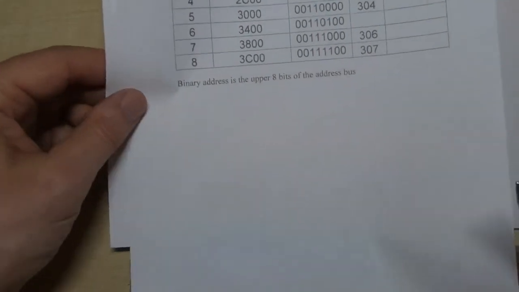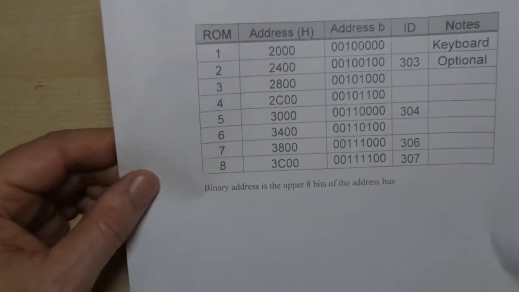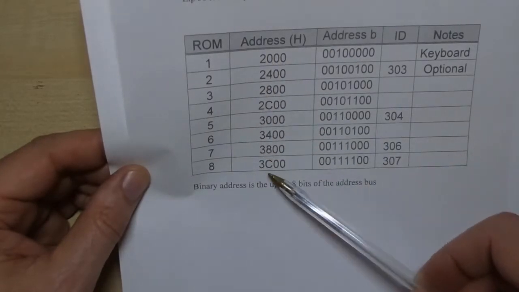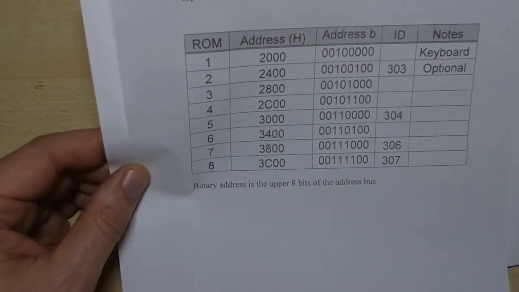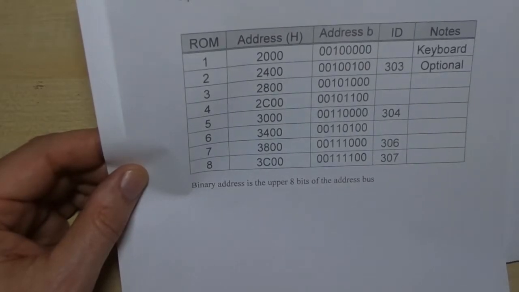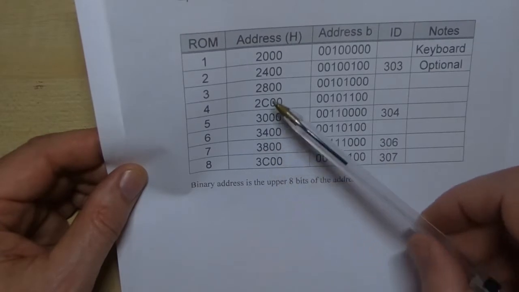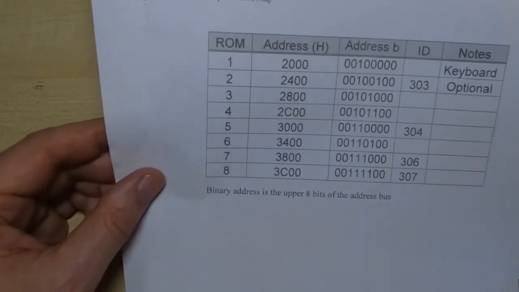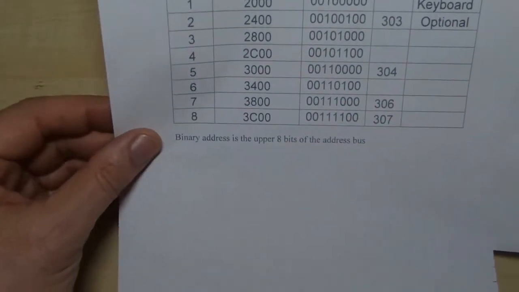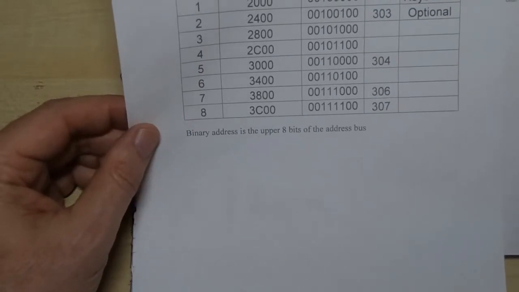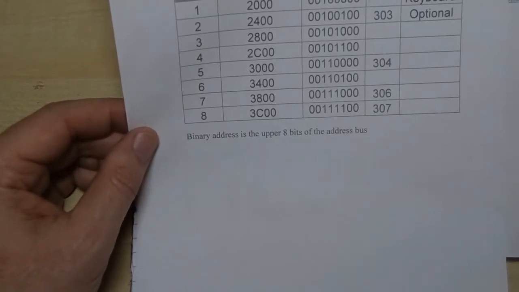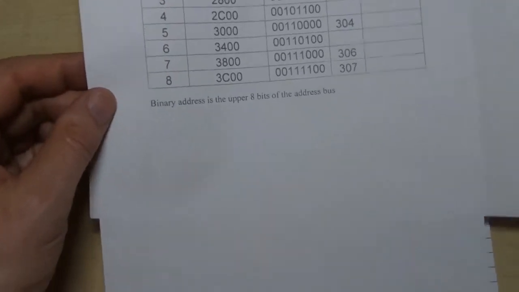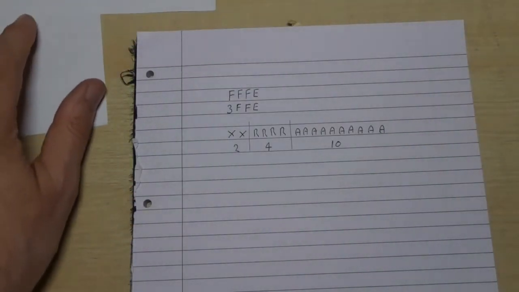So again, if you recall, this was the table, the ROM map, and you can see that the address range is not within the FFFE range of the reset vector. So in theory, none of these ROMs would be accessed during a reset. So the answer to the question, there is no real explicit mapping as such of the ROMs other than they sit within the address space of the 6800. The way that's achieved on this machine is very simplistic.